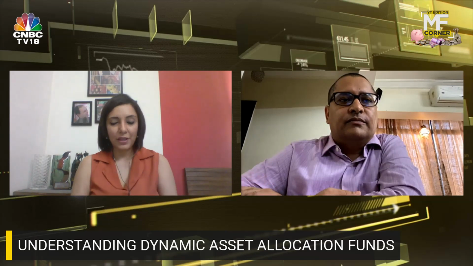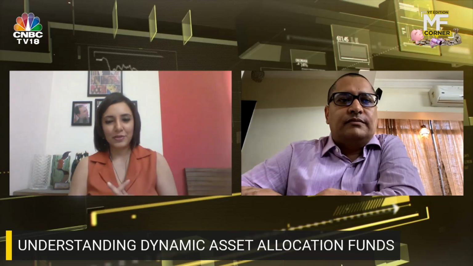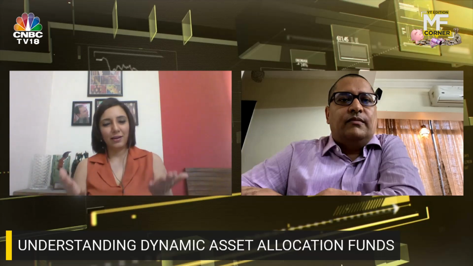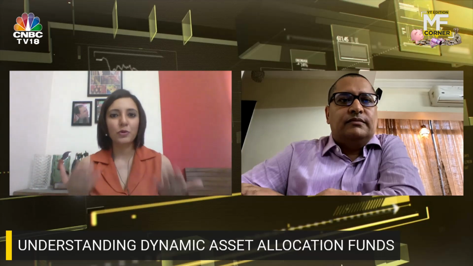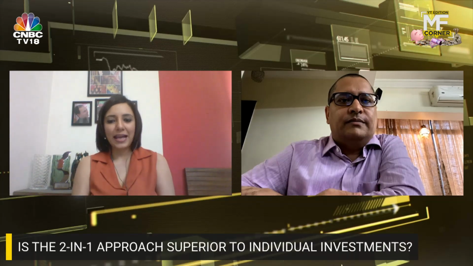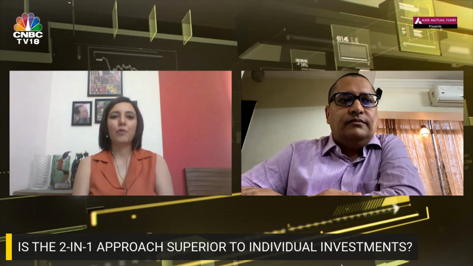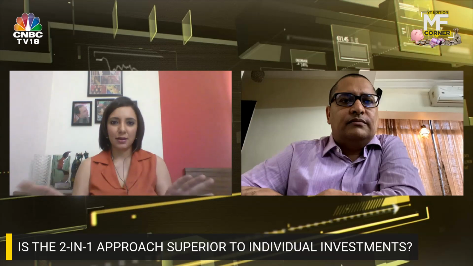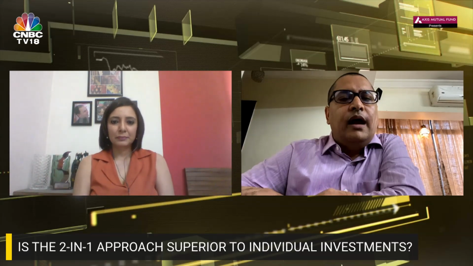Okay, fair enough. So now the model itself is 2-in-1, right, across the board, which is that there is equity and debt both, and the allocation to both changes depending on the market condition. Has this 2-in-1 model proved to be superior to investing separately in equal proportions in debt and equity separate investments? I would say yes, because there are two differences.